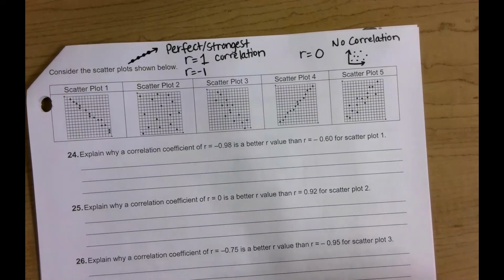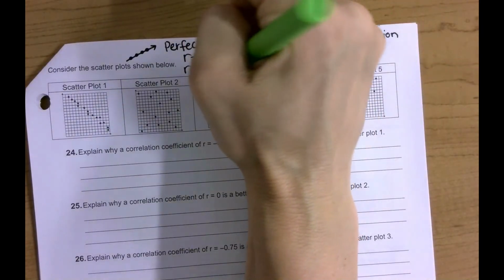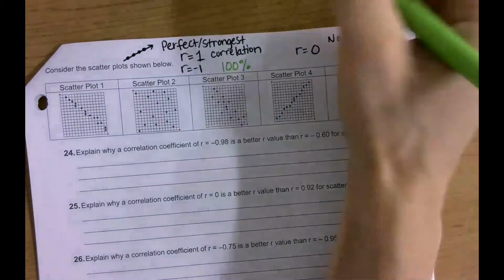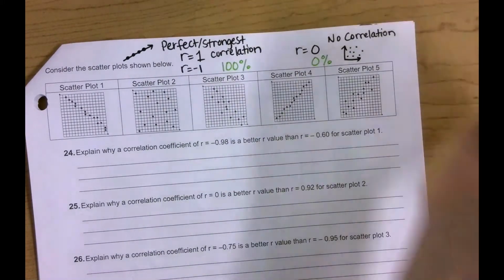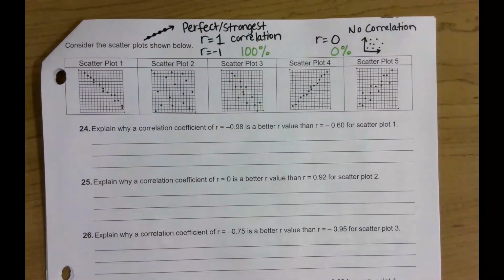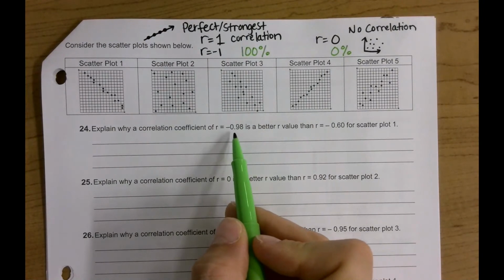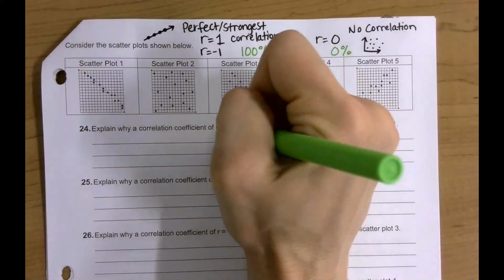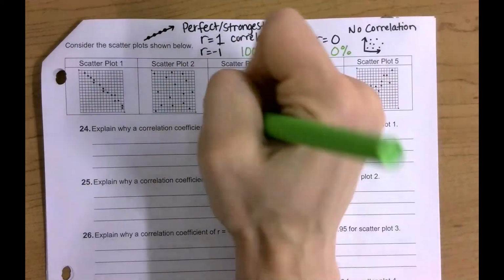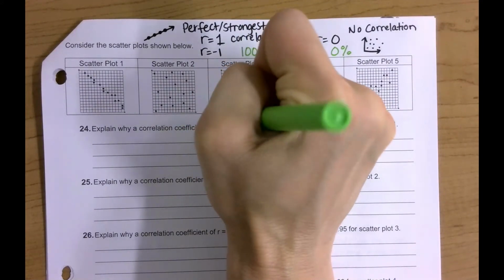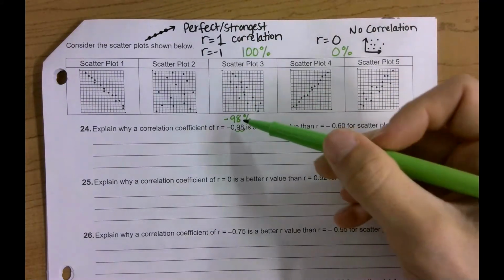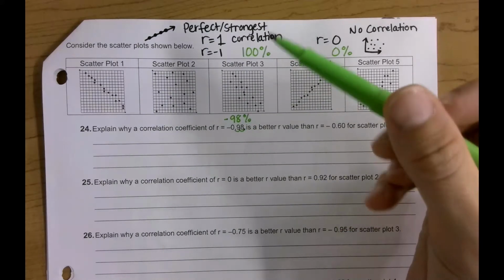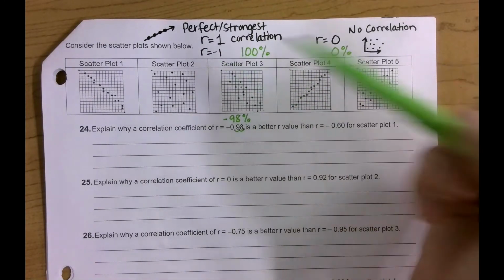So it might help to think of it as a percentage. Think of 1 or -1 like 100%, or a -100%. And think of 0 as 0%. So when I look at these values, -0.98, if I move that decimal to the right, it's -98%. -98% is pretty close to -100%.